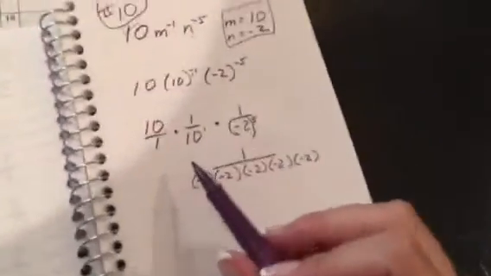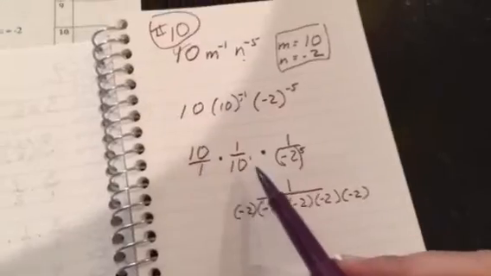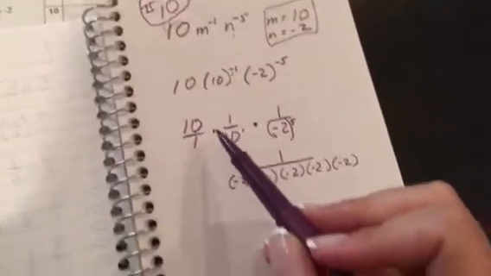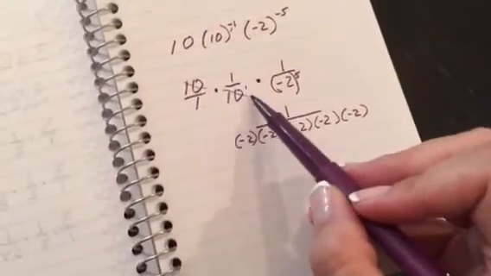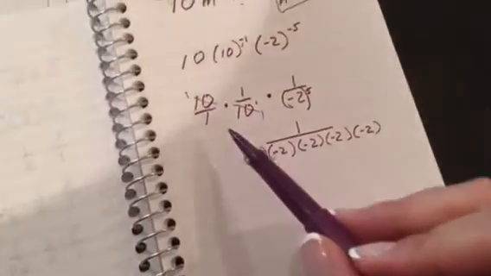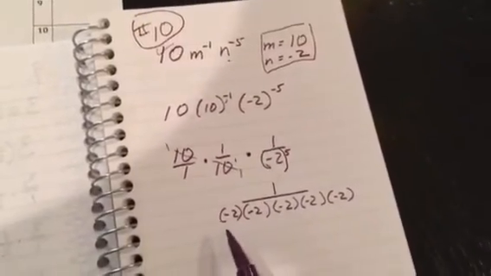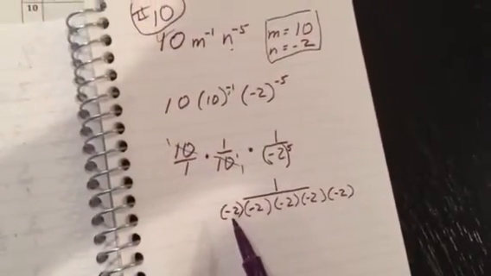The cool thing is down here, these two cancel each other out because 10 and 10 are the same number. So they're going to cancel to 1. And then all I really have to deal with is this. So it's easier for me to understand what I'm doing when I write the whole thing out.